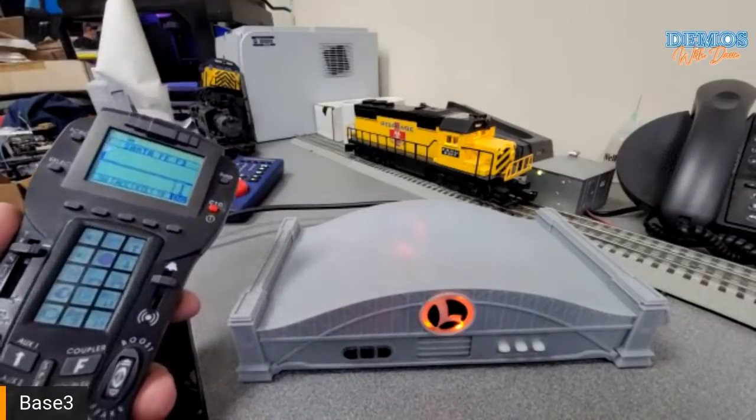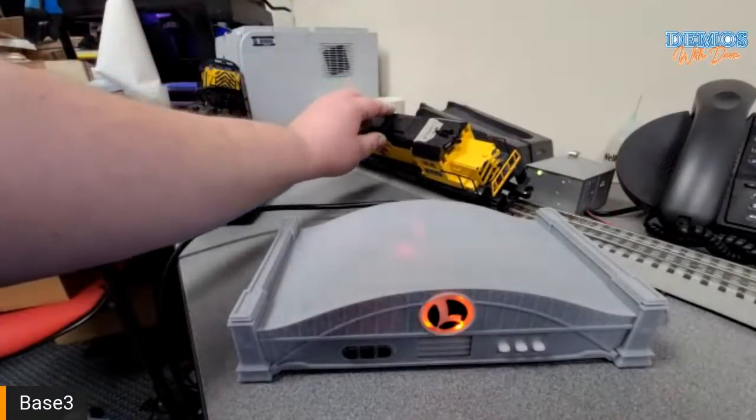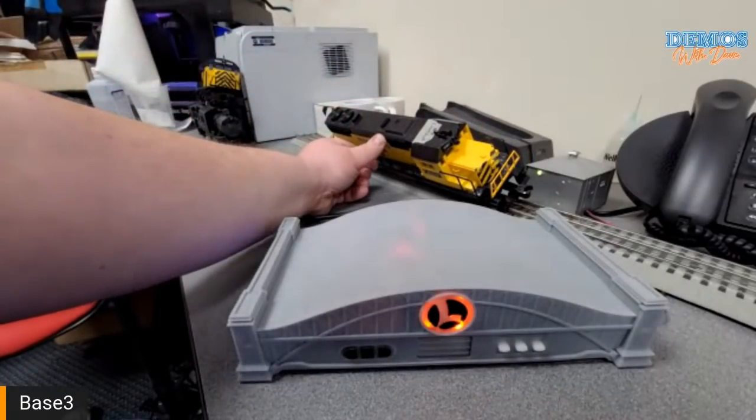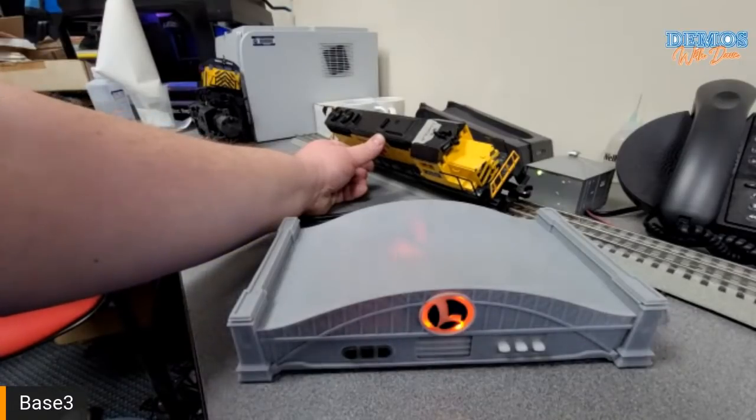So for this guy, this very loud engine, let me turn its power off so I can talk for a minute. This is an RF LionChief engine, which the Base 3 now supports controlling, both RF and Bluetooth LionChief engines. For the RF engines, you'll be able to assign them to TMCC IDs 2 through 9. It has to be single digit for the RF engines.